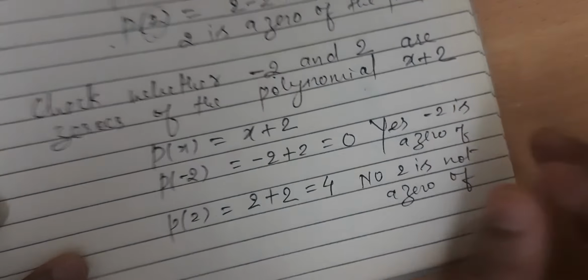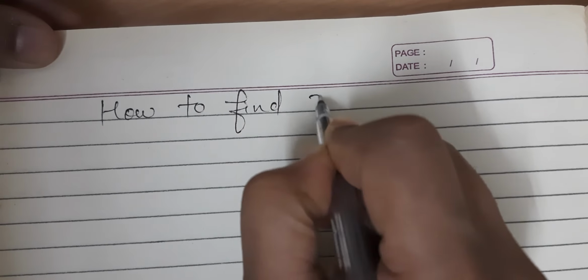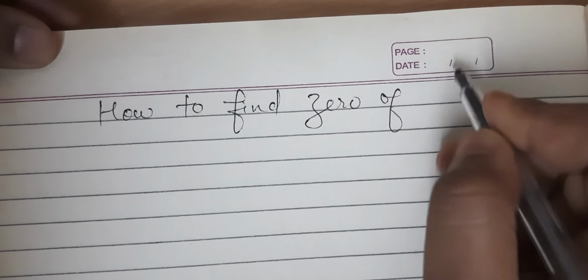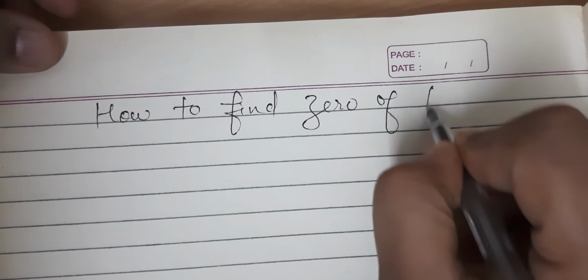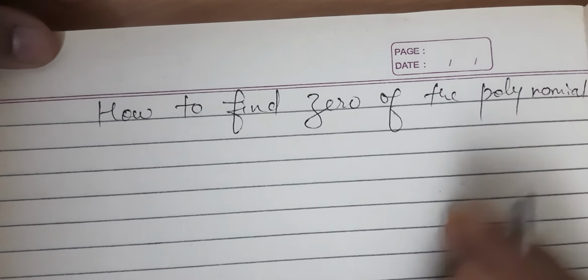Okay, so now we know how to put any value in the polynomial and how to check whether the given number is a zero of the polynomial or not. Now the next question is how to find the 0 of the polynomial, of any given polynomial.